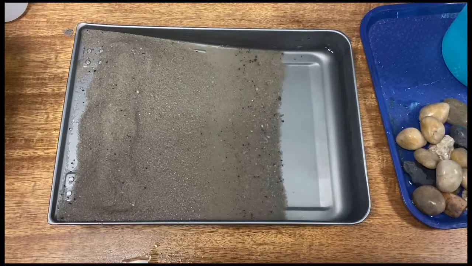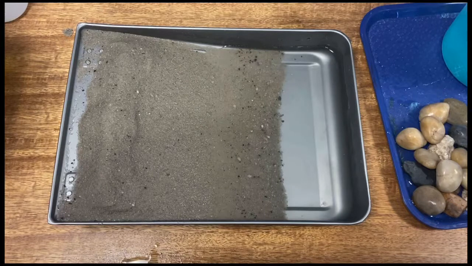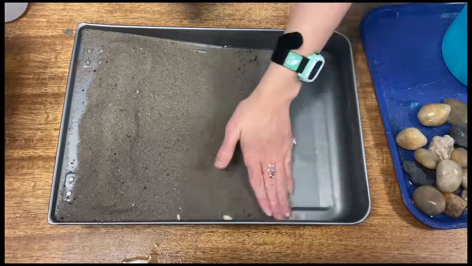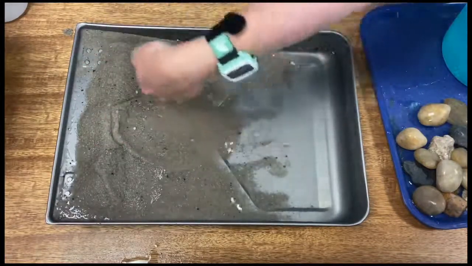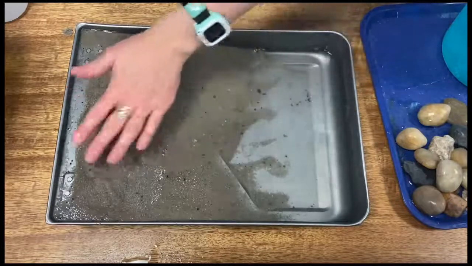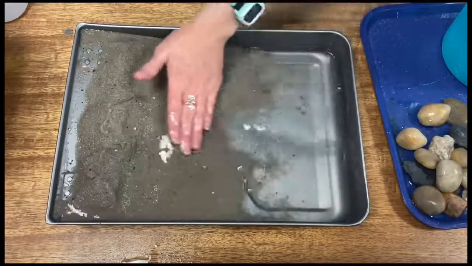So now I want you to think about what some of the negative effects of erosion could be. How can erosion negatively affect the area where it's occurring? Think about that while I set up for the second half of this experiment. In the second half of this experiment, I'm going to push some of our sand back up to the beach, and then I'm going to use rocks to create a barrier between our beach and our water.